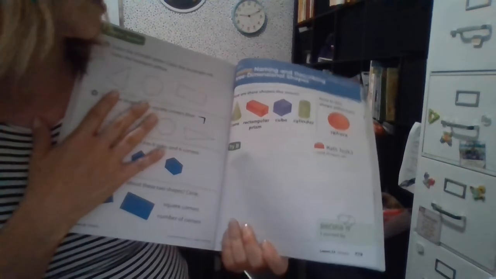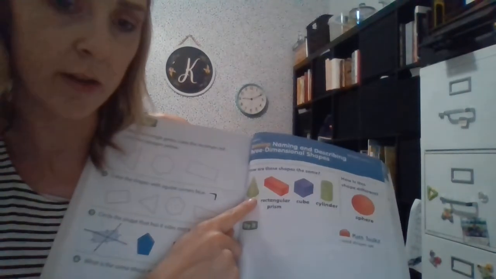And then on the next day, you are naming and describing 3D shapes. So now we're not doing 2D anymore. We're moving on to the 3D shapes. So they're all up here. These are the ones we're going to work on so they can refer back to this page.